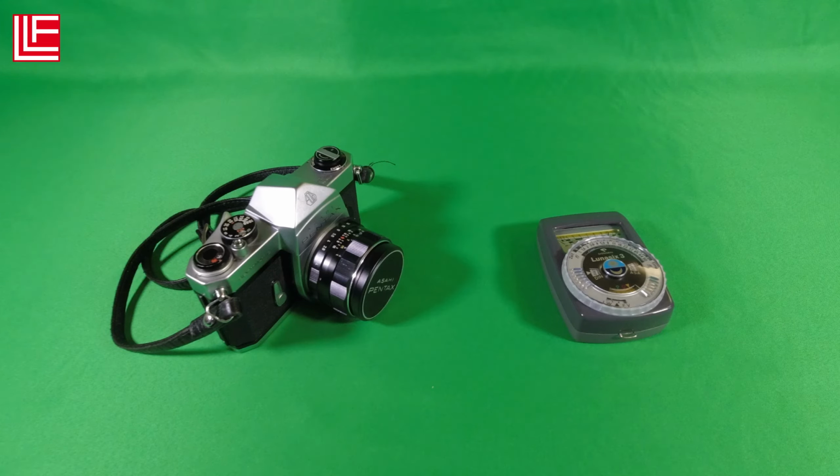The third value is aperture. Aperture is related to the lens, and it is basically how wide or how narrow the blades in the lens are open or closed to allow the lights to get into the camera.